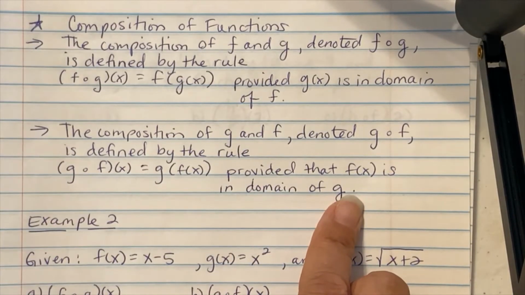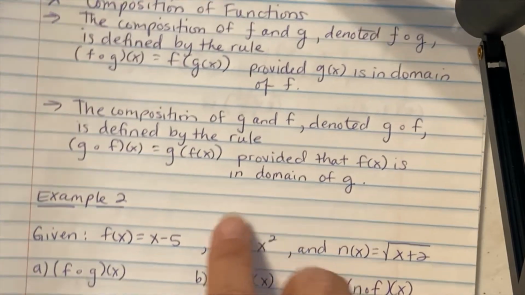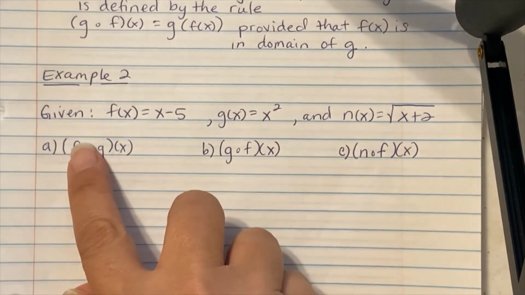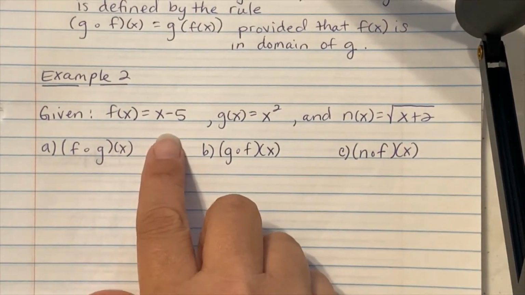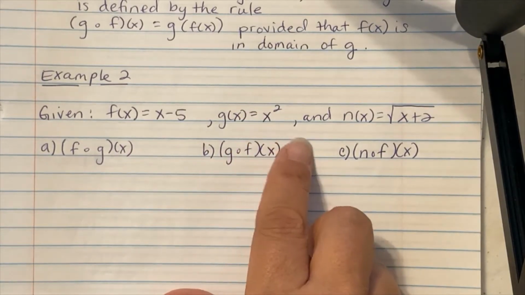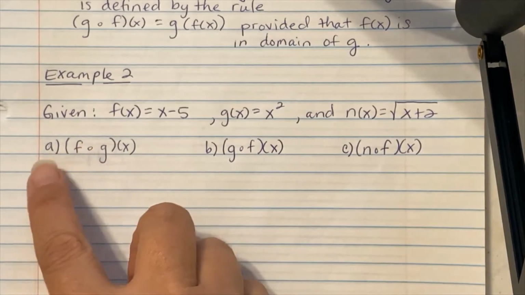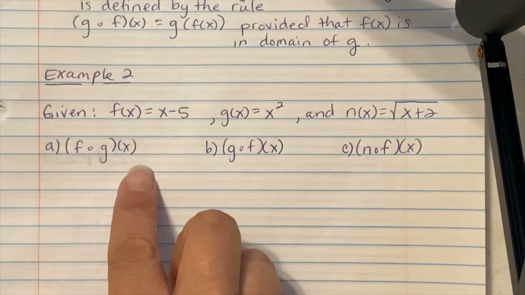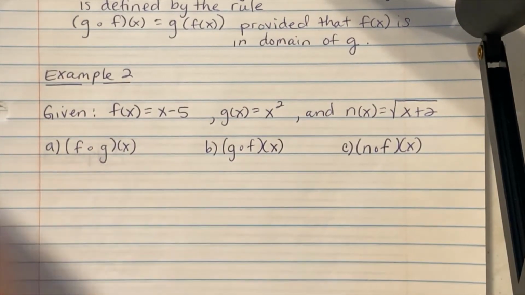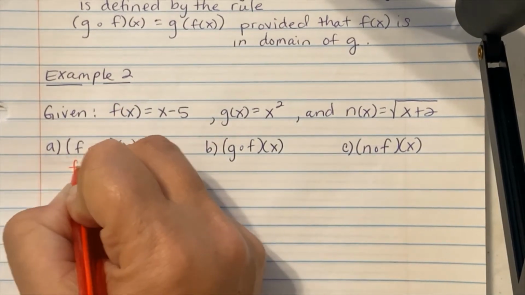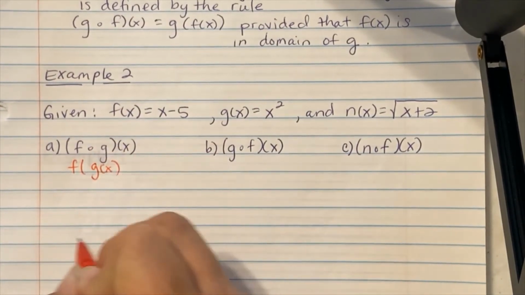So what does this all entail? If we look at example 2, it says we're given f of x equals x minus 5, g of x equals x squared, and n of x is the square root of x plus 2. So on A, they want us to find f of g of x. So remember, rewrite this the way it's supposed to be. So that means it's f of g of x.